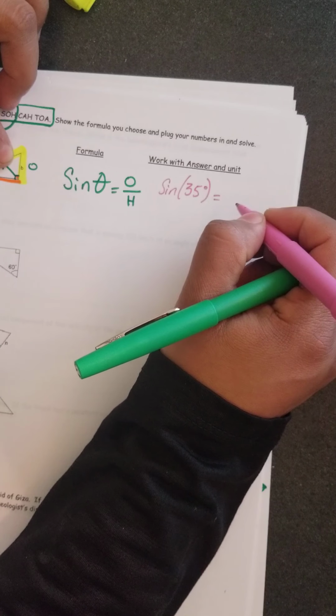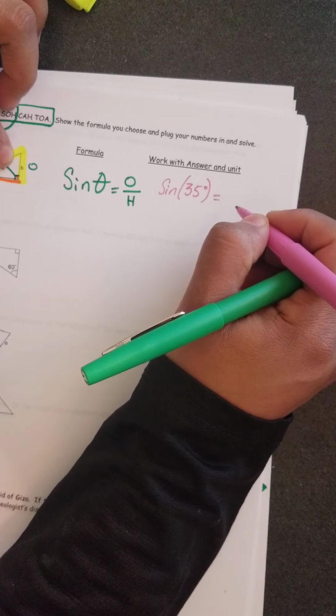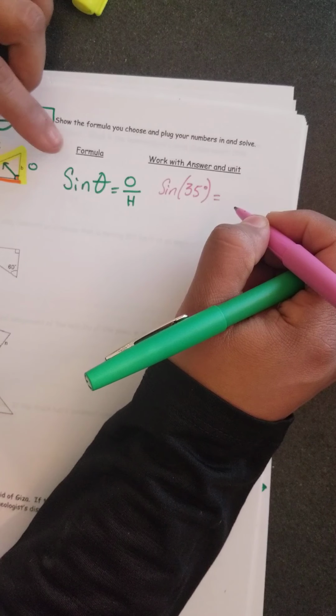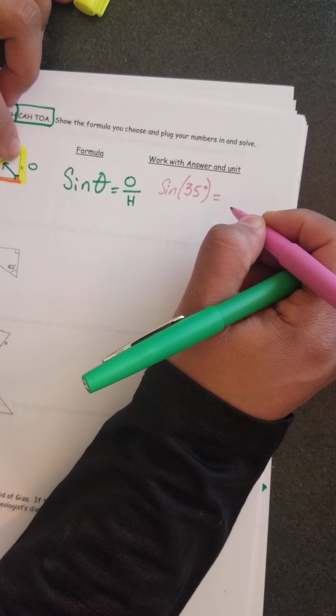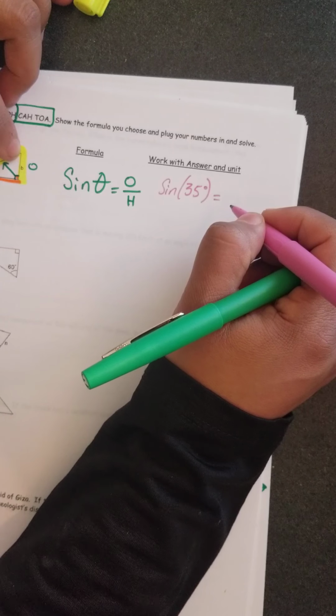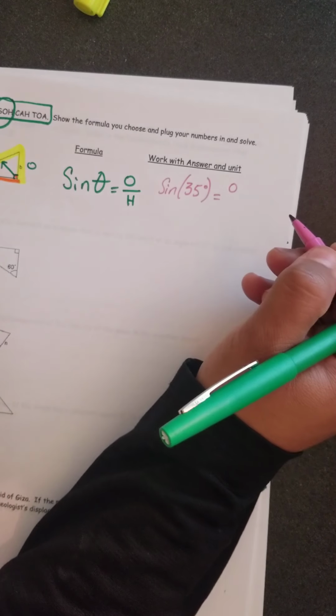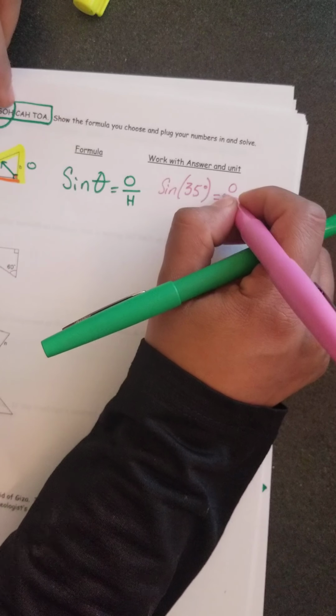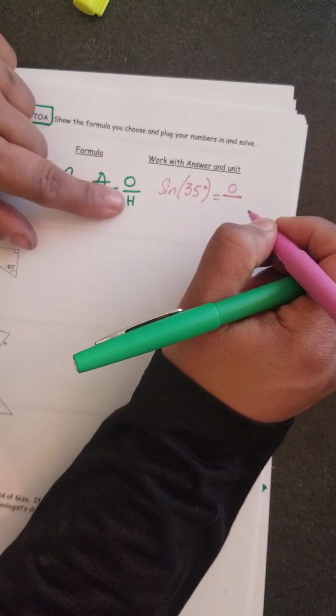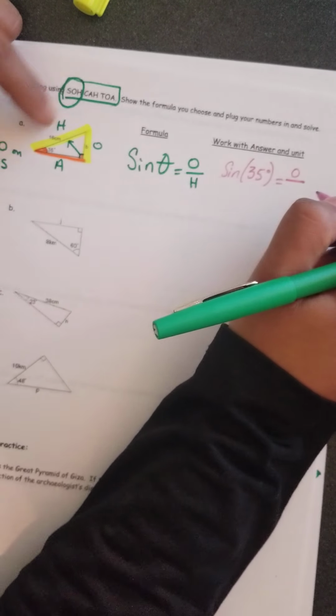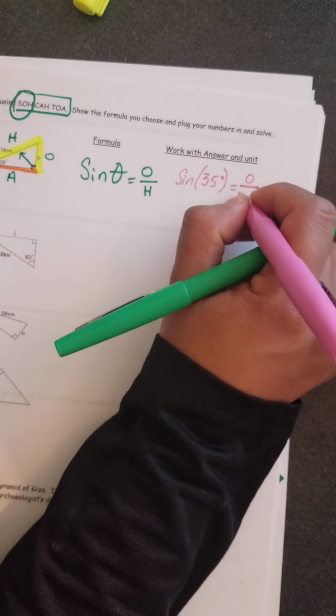My opposite is letter B. In math class before, you might put letter B. That's up to you. Me, personally, I like to just put what I'm looking for. I'm looking for the opposite leg. But you're more than welcome to put the letter B, okay? Over hypotenuse. What is my hypotenuse? 16 centimeters.